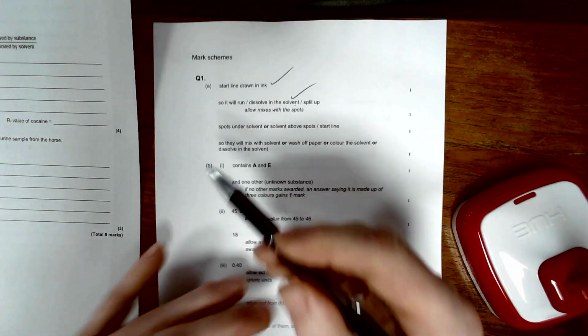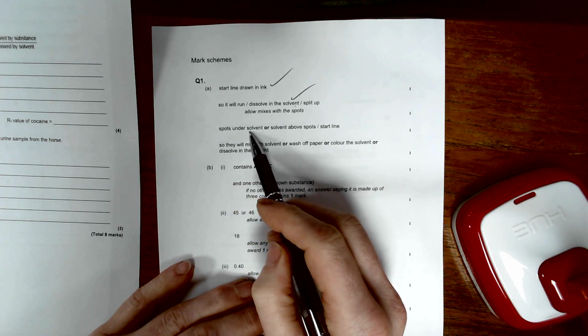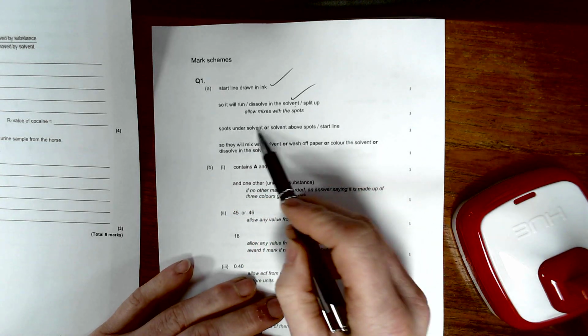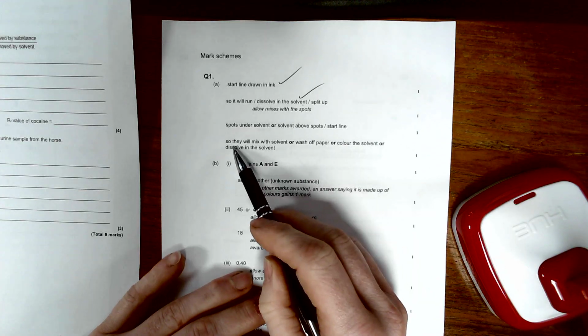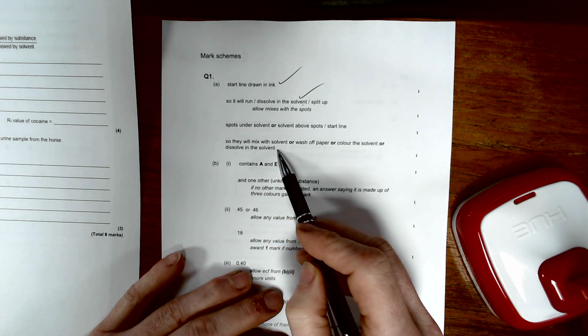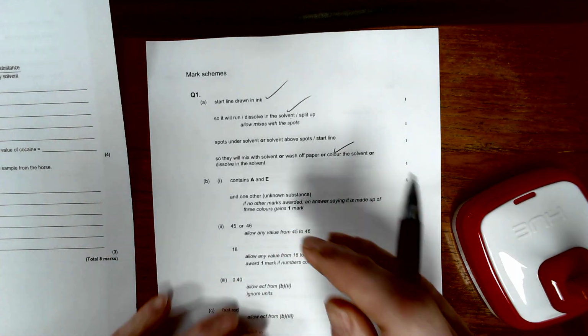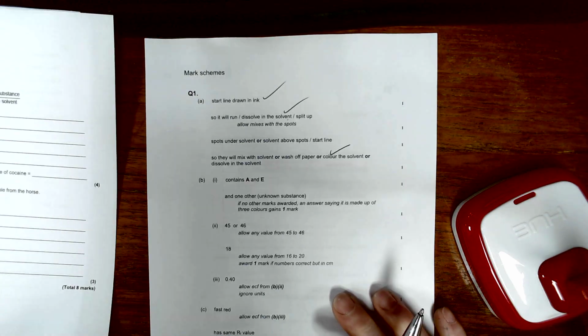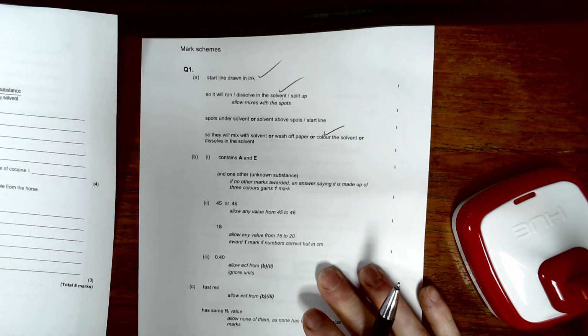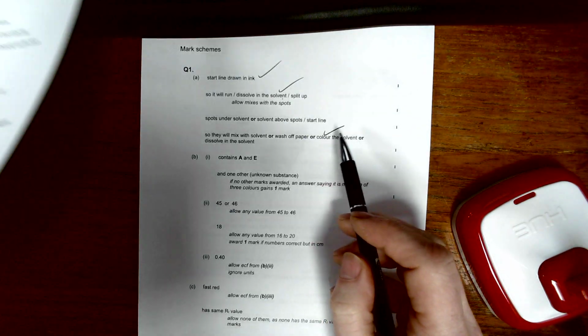When it says it will run, it will smudge up the paper. They put the spots underneath the solvent, or the start line was under the water. It will wash off the paper. It will dissolve in the solvent. Okay? So if you dunk an ink line underneath the water, it won't rise up the paper, it'll just wash off. So all the samples will just wash off.